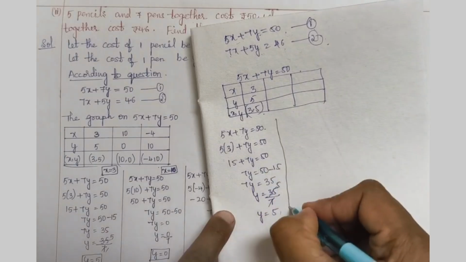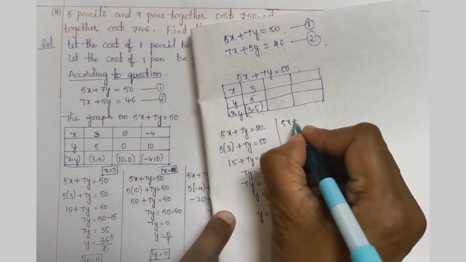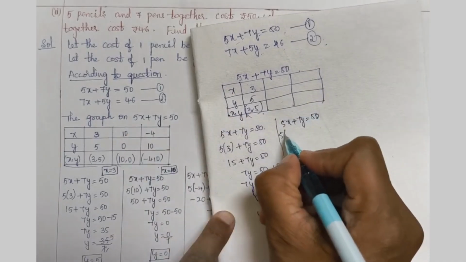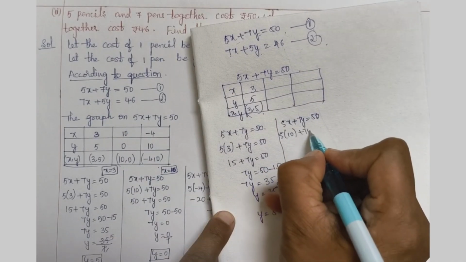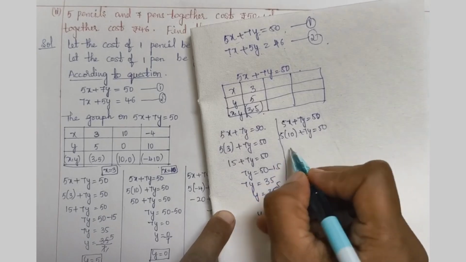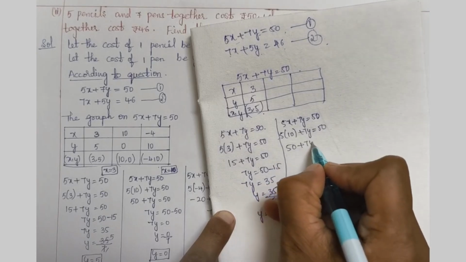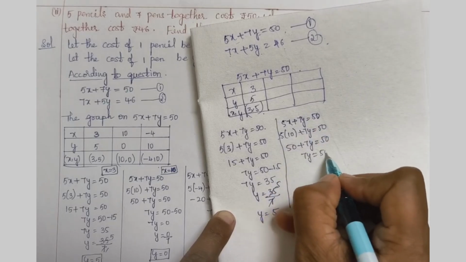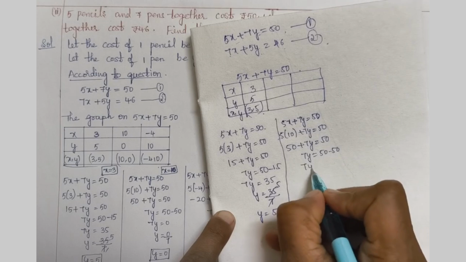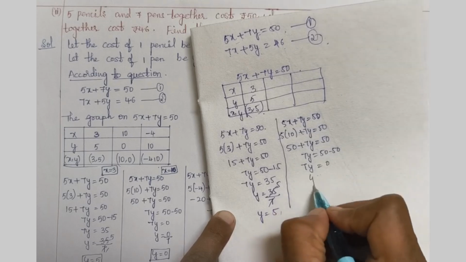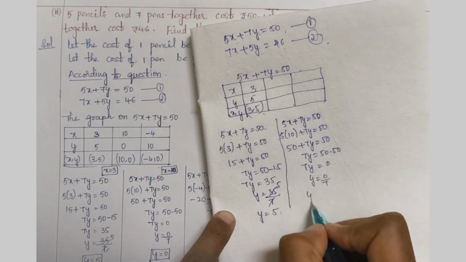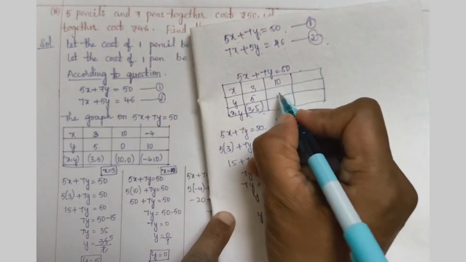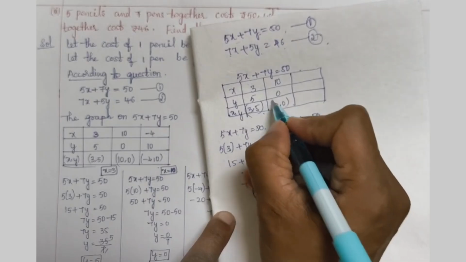Next, the second one: 5x plus 7y is equal to 50. I am taking the x value as 10. 5 into 10 plus 7y is equal to 50. Slowly you do: 5 tens are 50, plus 7y is equal to 50. Sending 50 to the other side, 7y is equal to 50 minus 50, which is 0. So y is equal to 0 by 7, which is 0 only. So taking 10 gives 0. So 10, 0 you write.